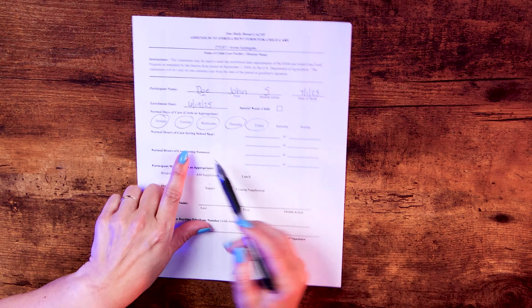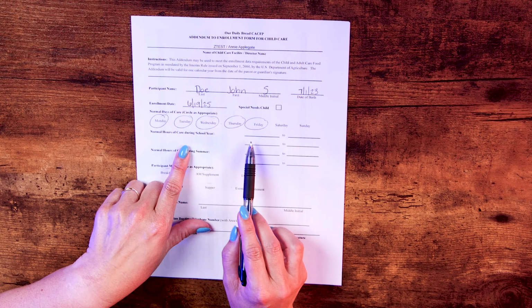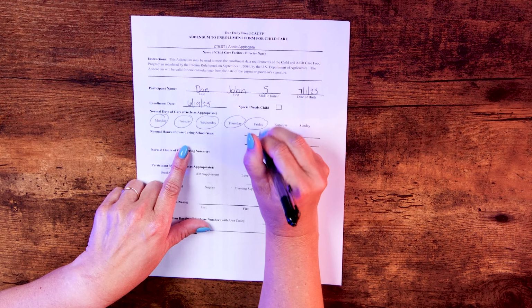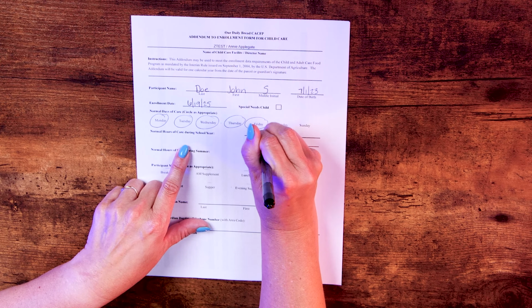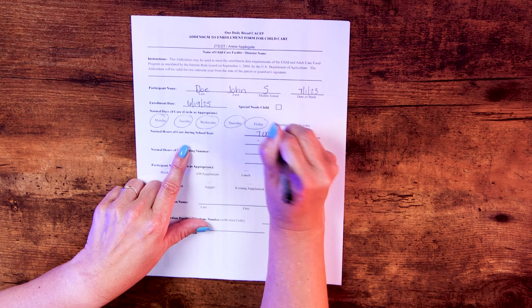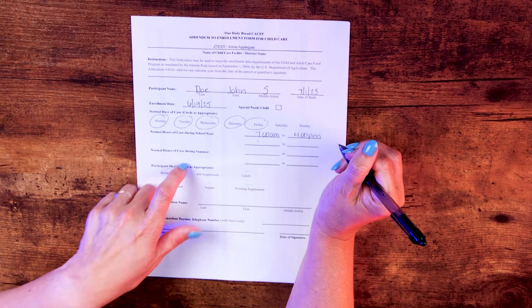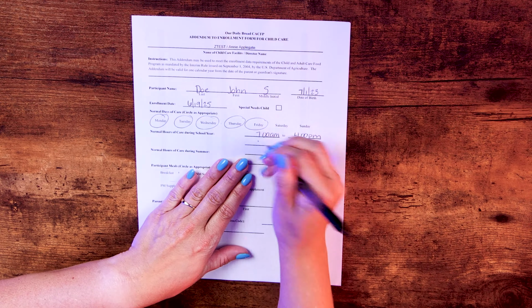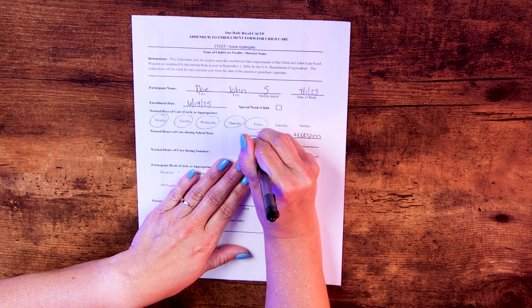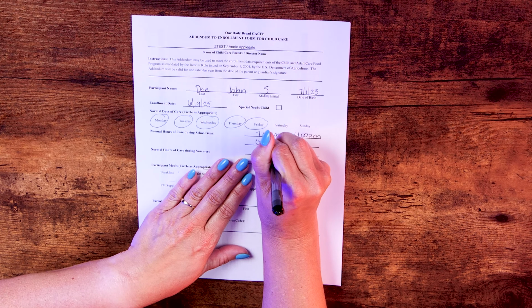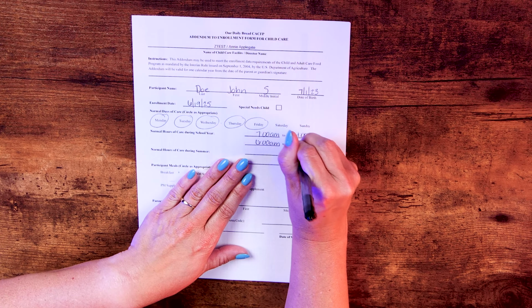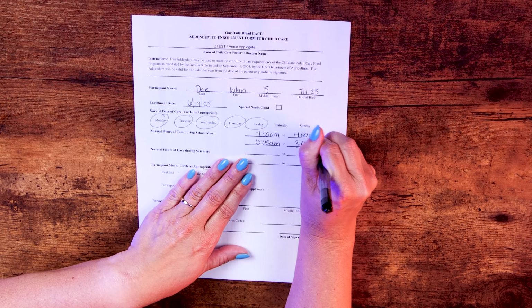It's also important to remember to list the hours that the child is there. This can vary, we know that, so they can put multiple times here if they need to. But let's say that John is in the center from 7 a.m. to 4 p.m. But let's say that there are some days that John might be there from 6 a.m. to 3, and that's totally fine.